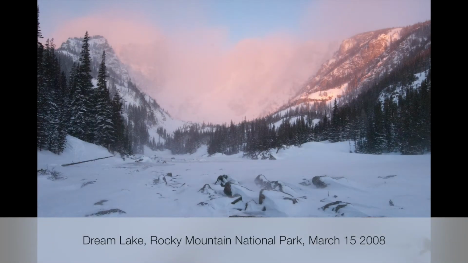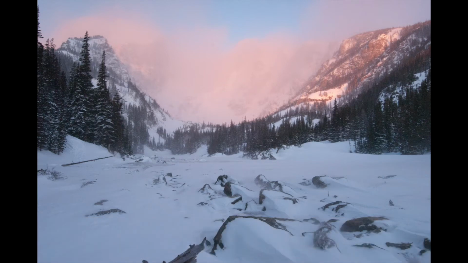This first photo I'm showing you was taken on 15th of March 2008, in Rocky Mountain National Park in Colorado, on a workshop with Glenn Randall, a landscape photographer from here in Boulder. And Glenn's workshop really was the origin for the idea for TPE.